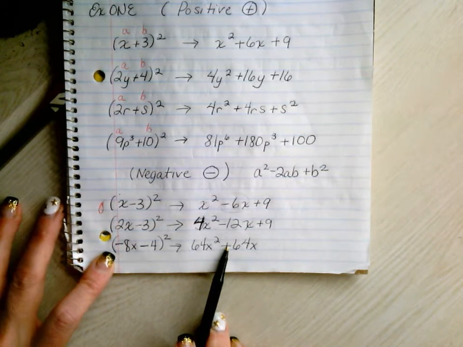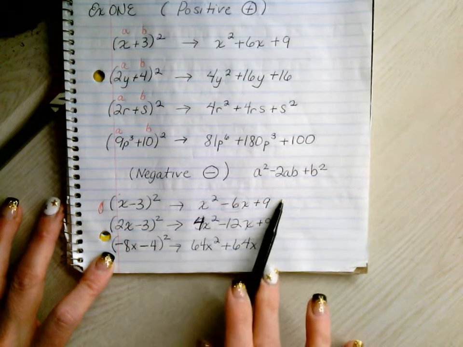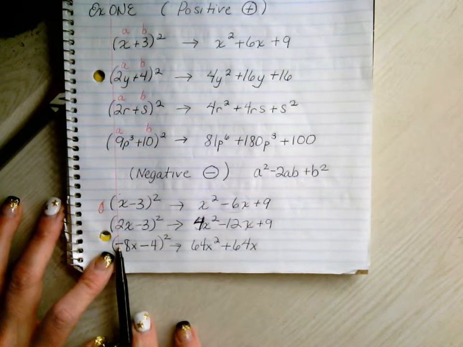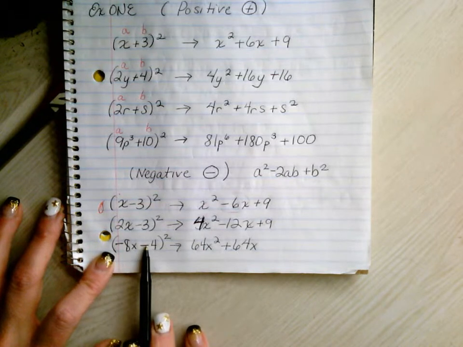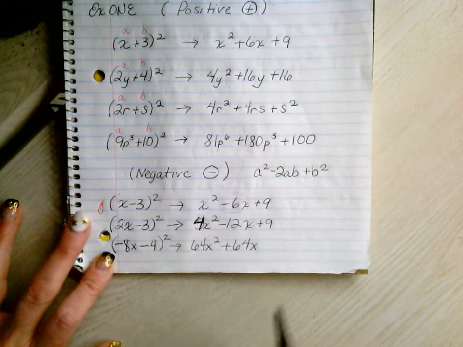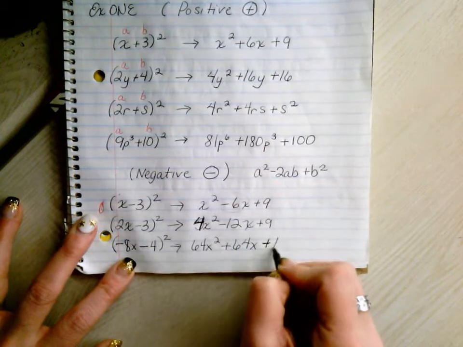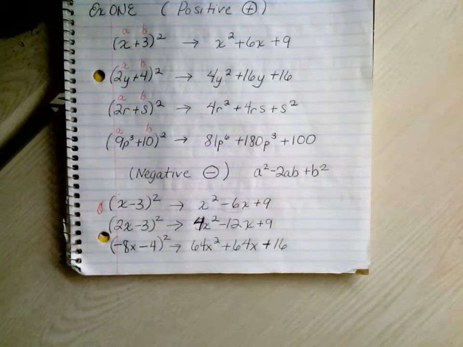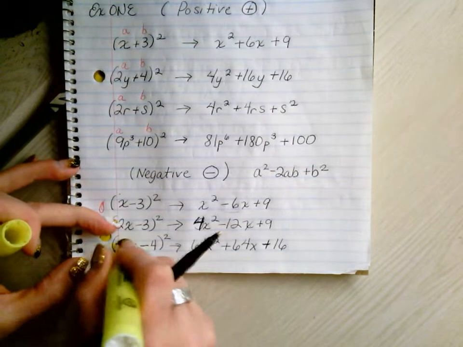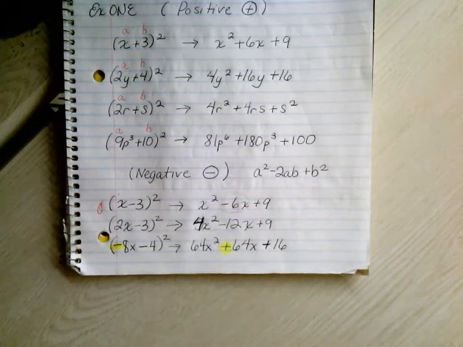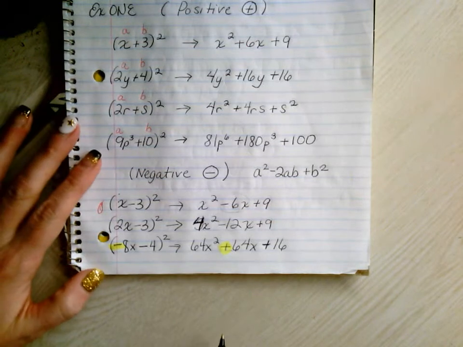So when it's a positive A and a negative B, you always end up looking like this. But when they throw a negative in front of A, then negative times a negative is a positive. You double it, you end up with that. Watch out for that.